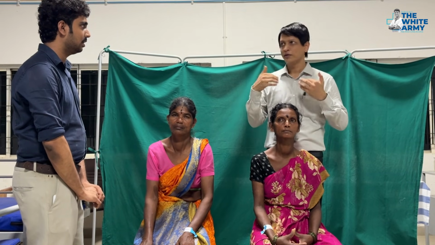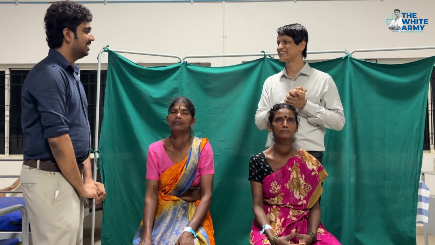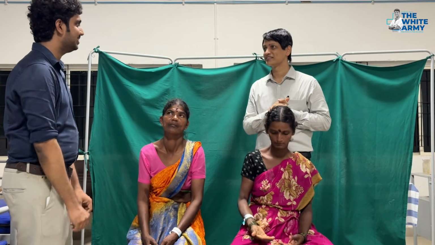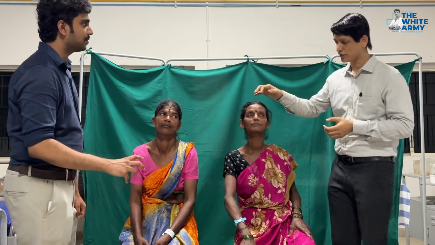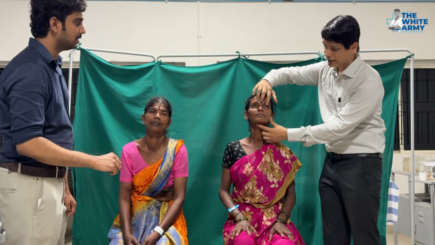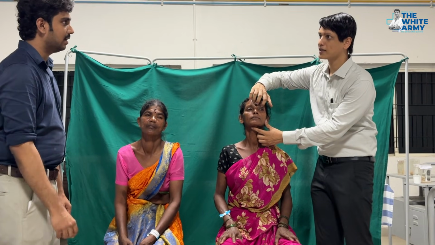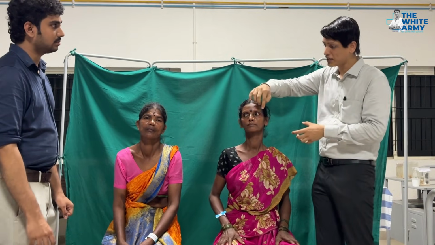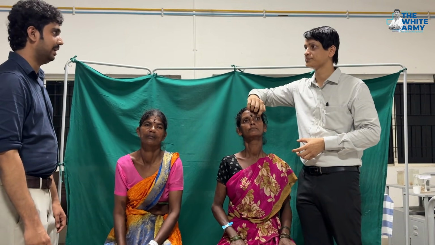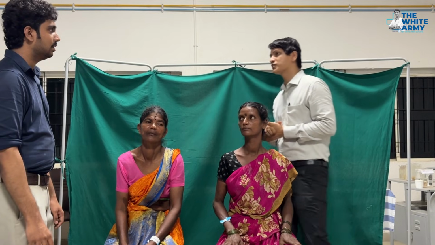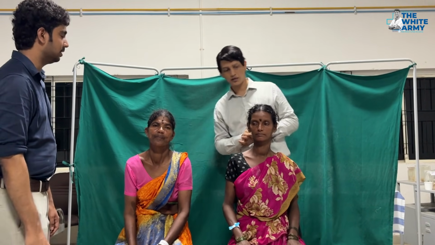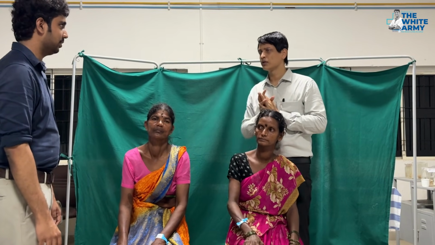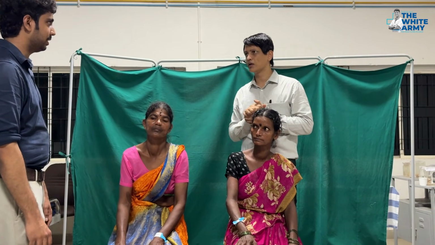So how do you distinguish between proptosis and exophthalmos? There's another test. In case of proptosis, you can retract the upper lid and see the upper iris, whereas in exophthalmos, because of the contracted muscle, you cannot really retract the upper lid. This is how you distinguish between proptosis and exophthalmos. There are so many eye signs and tests, but this is enough.